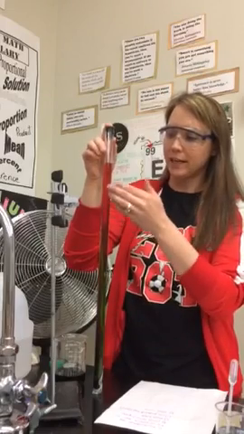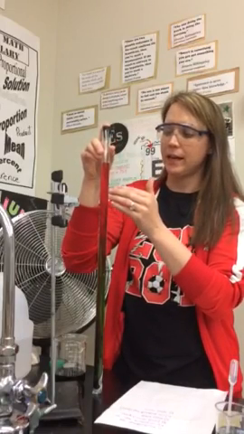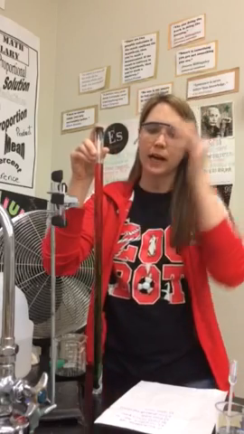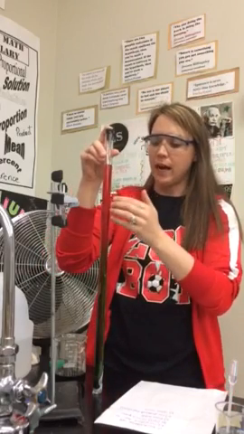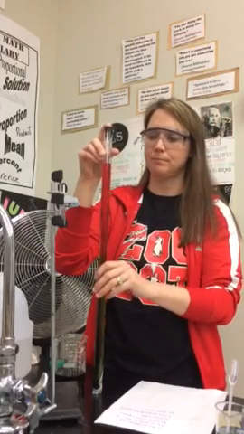Second question, looking at the top of the tube, what ion is present in a high concentration? What ion is present in a high concentration? Pause.